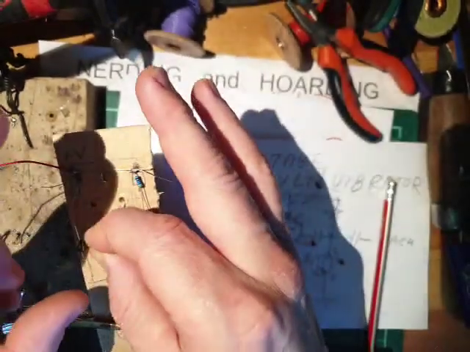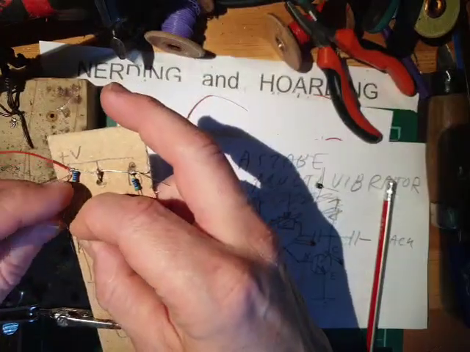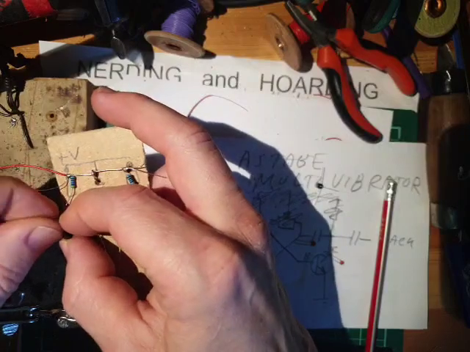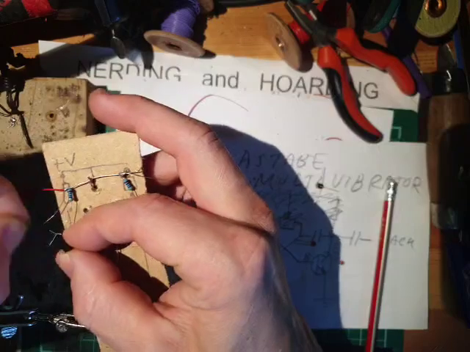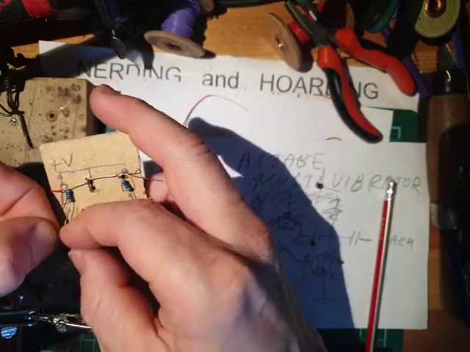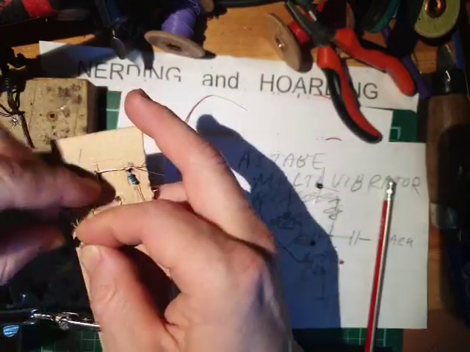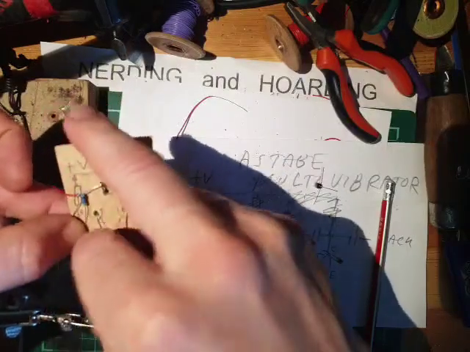So now it's getting a little bit wobbly here, but I try to twist these around each other a couple of turns like that, and then I will try to solder that down.